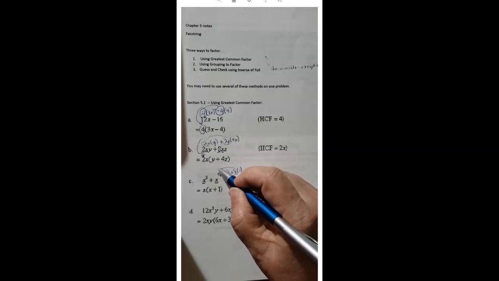So there's an x there and there's an x there. So my greatest common factor is x. So that would be x times x plus x times 1. So I pile up my greatest common factor and put it in front of the parentheses or behind, I don't really care. And then my leftover would be x plus 1.